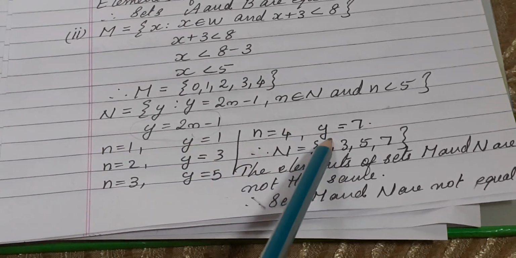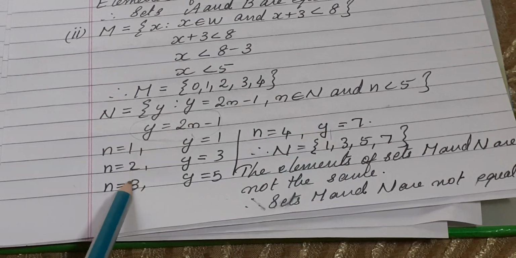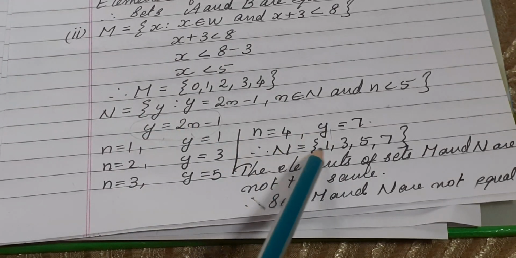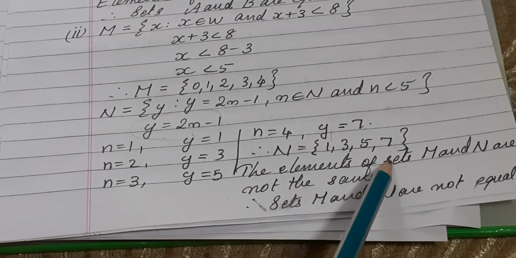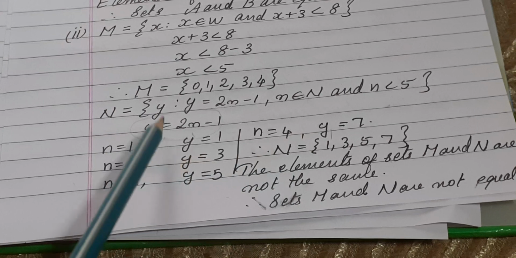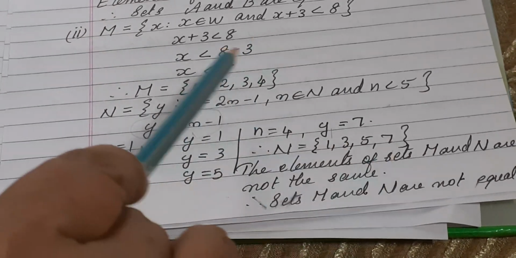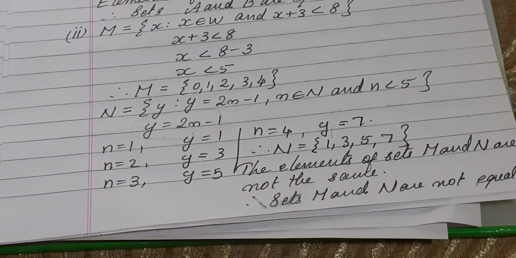Substitute the values of n in this and find out the values of y. You will get the values of y as 1, 3, 5, 7. Now see, M is 0, 1, 2, 3, 4 and N is 1, 3, 5, 7. The elements are not the same, isn't it? The elements of sets M and N are not the same. Therefore, M and N are not equal.